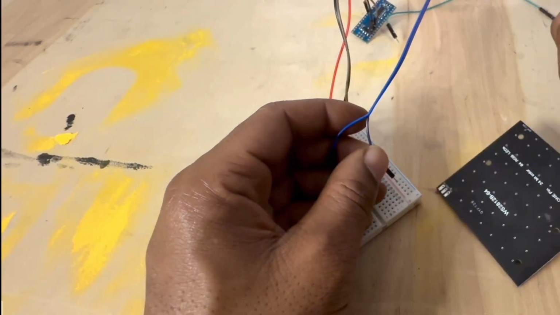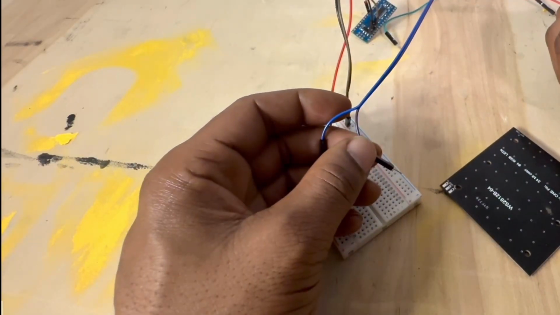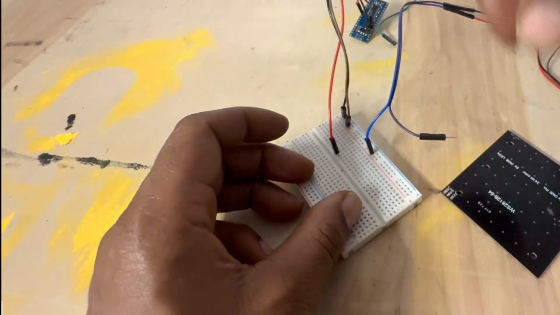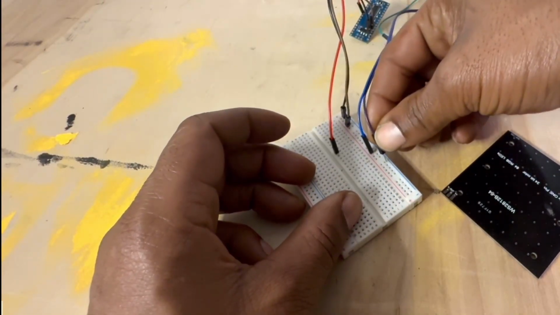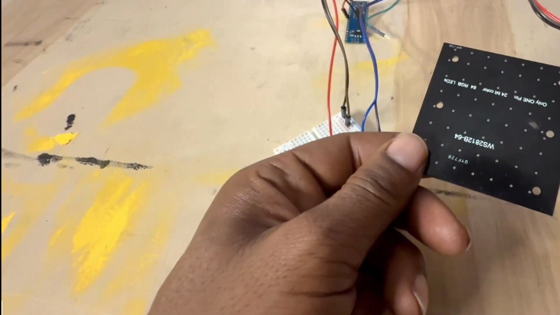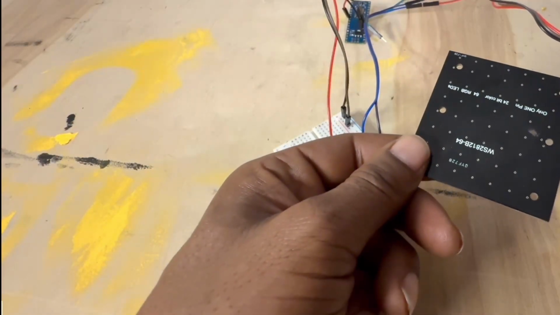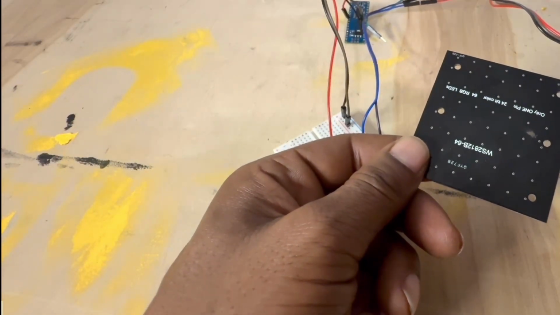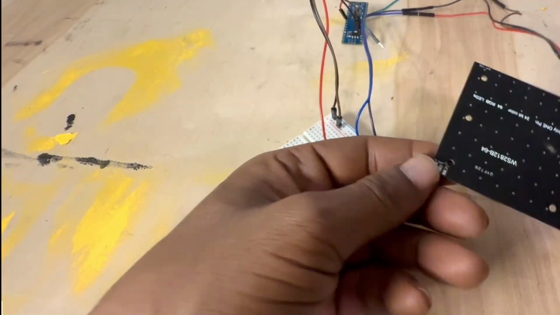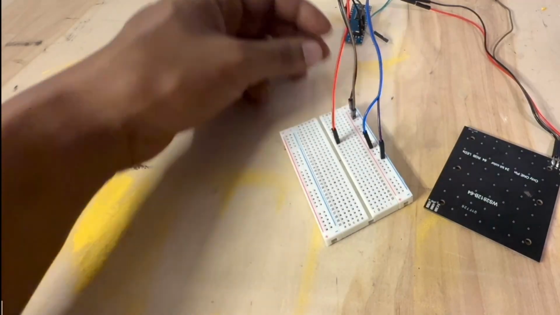But what we're going to do here is put this positive inside of the positive. The negative inside of the negative. You don't want to mess this up, okay? And make sure you're coming in on your inside. So this says in. All right. This side at the bottom here says out. All right, so now we're fully connected.